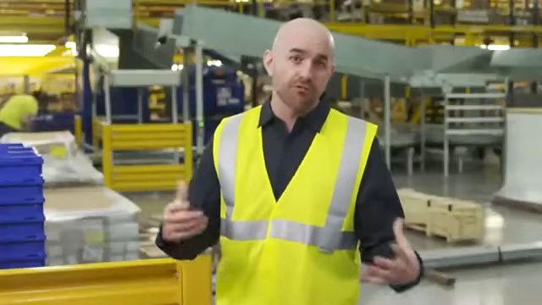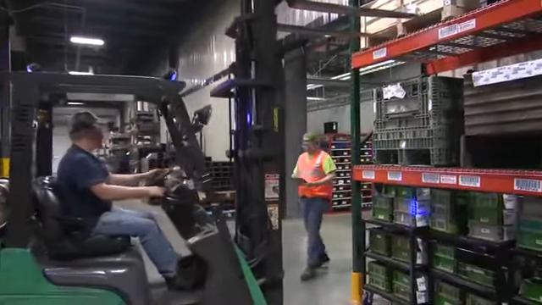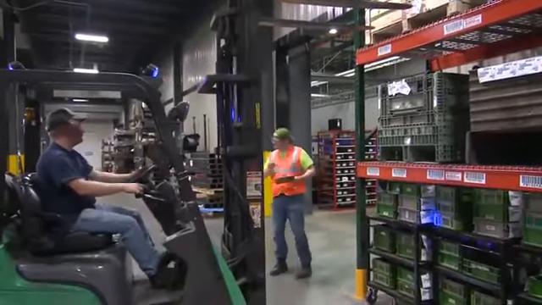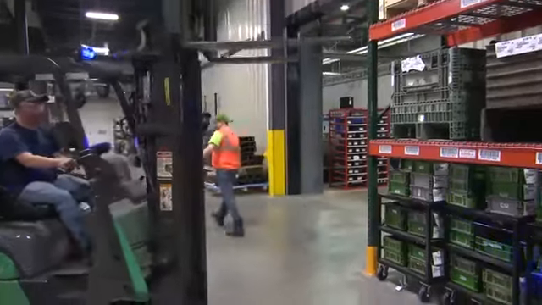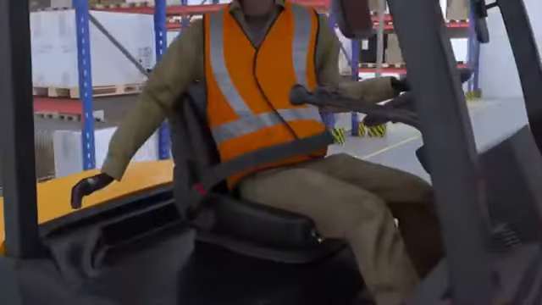Imagine what would happen if you couldn't stop the forklift or it lurched forward. The worker could be pinned or crushed. Instead, approach parallel to the person. And remember, never let anyone walk under your raised forks. Stay buckled up.